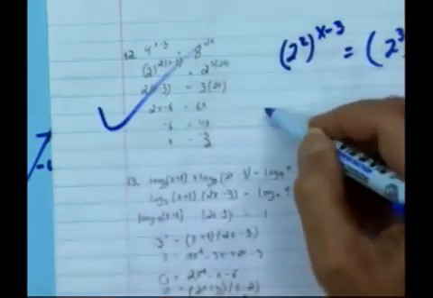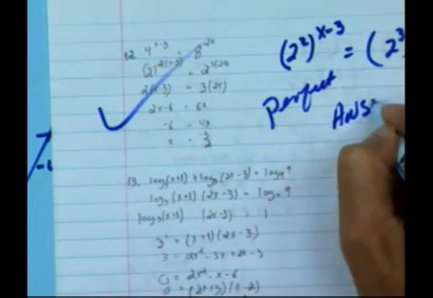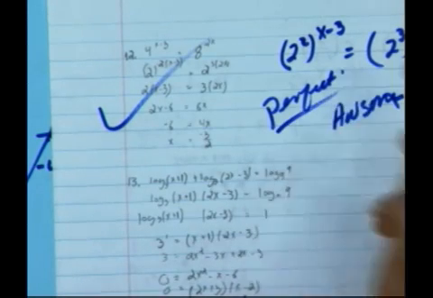Do you want the word perfect on there? How about awesome? Awesome. How's that? All right, perfect, awesome. Everybody good?